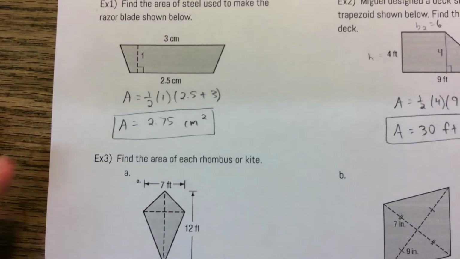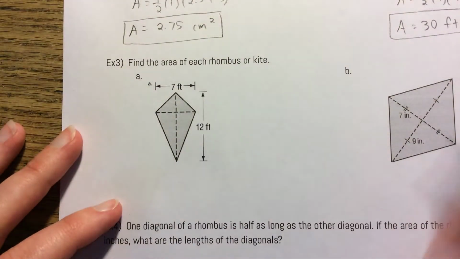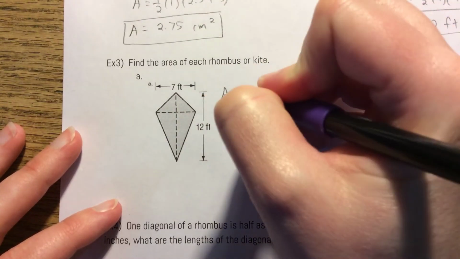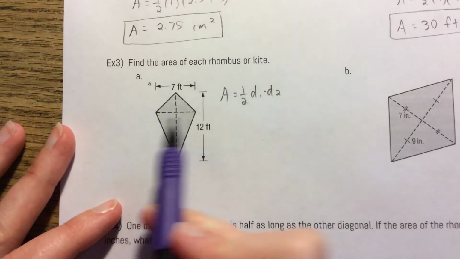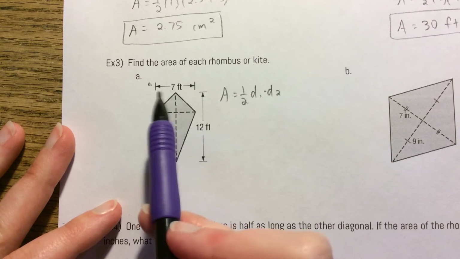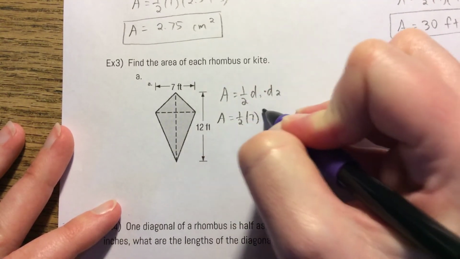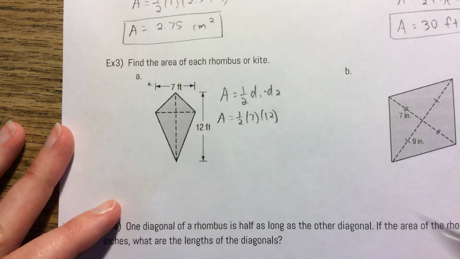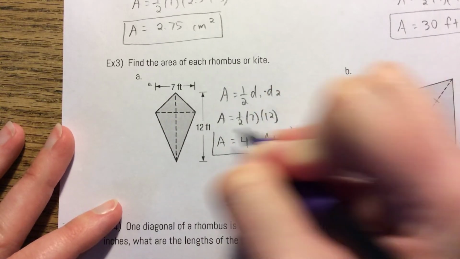Okay, example 3, we are finding the area of each rhombus or kite here. Here we have a kite, and that area is equal to 1/2 diagonal 1 times diagonal 2. These are the diagonals, and it tells me right here the first one is 7. So I have 1/2 times 7. The second one is 12. So 1/2 times 7 times 12 would be 42 square feet.